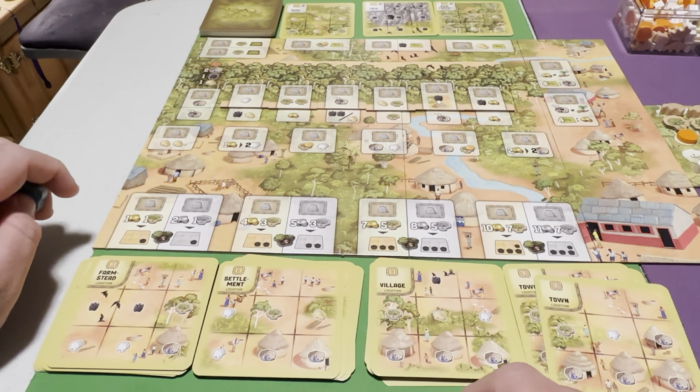So let's talk about placing stuff now. I'm going to have to fix the camera a bit and move the table for this part of the explanation. Now that we've explained how actions are going to work, we need to talk about how our supply is going to work, how placement is going to work in this game.